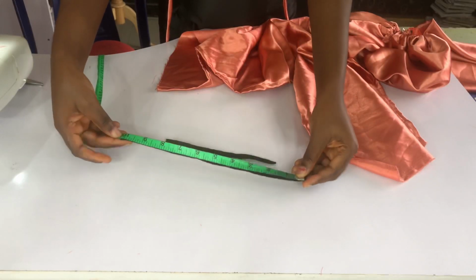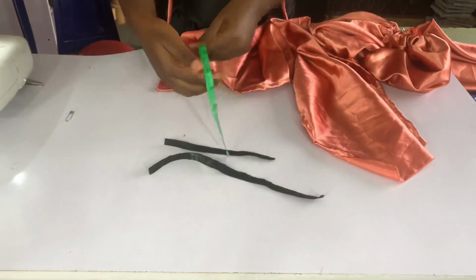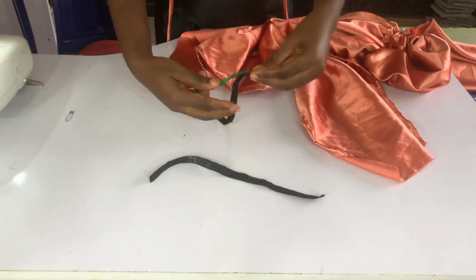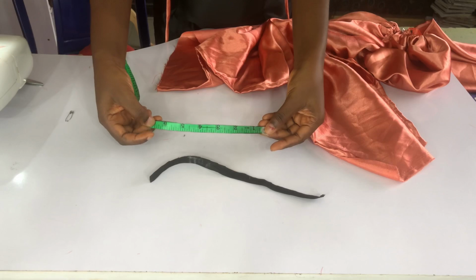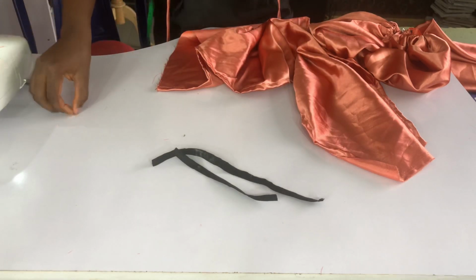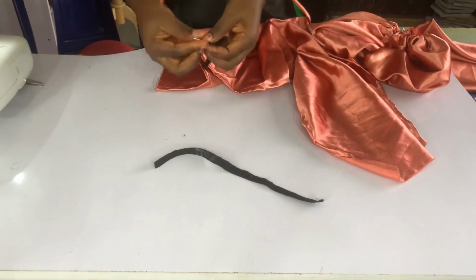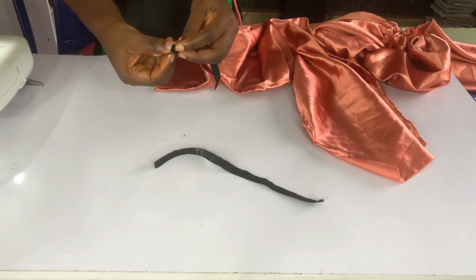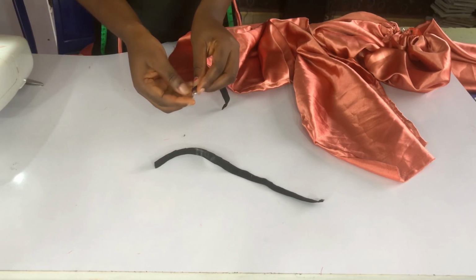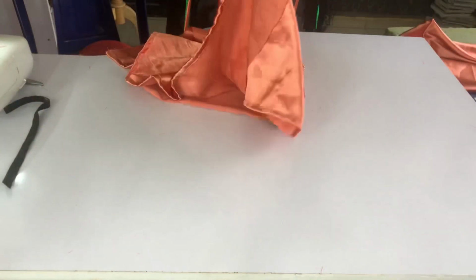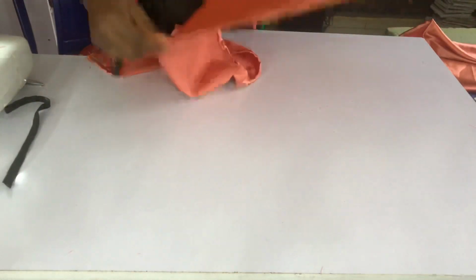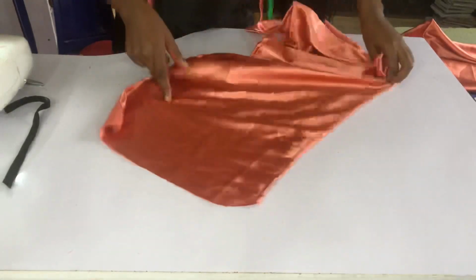So for the elastic case, I've made already for the sleeves, and the elastics I'm going to be attaching, I'm using 1/2 inch elastic, and for the top part of the sleeve I'm using 10 inch, and for the down part I'm using 8 inch. The fabric is like 40, so by the time I gather it with the elastic, by the time I put the elastic inside, it will now come down to 8 or 10. That's for the bottom 8, for the top 10.